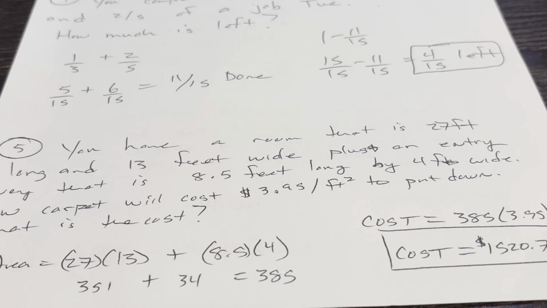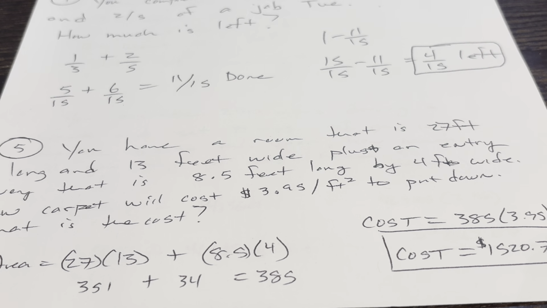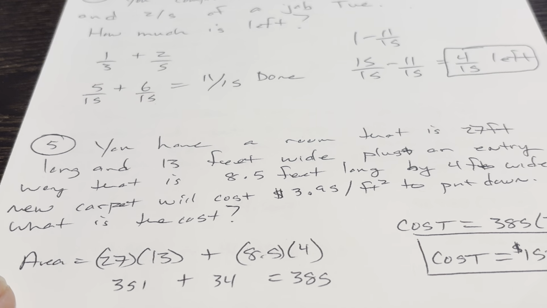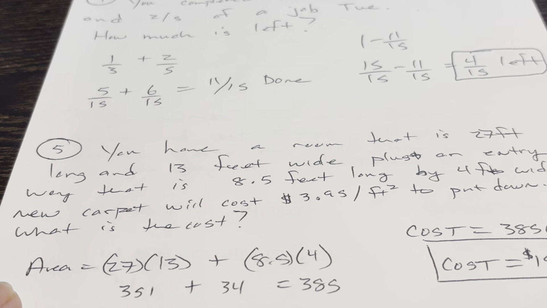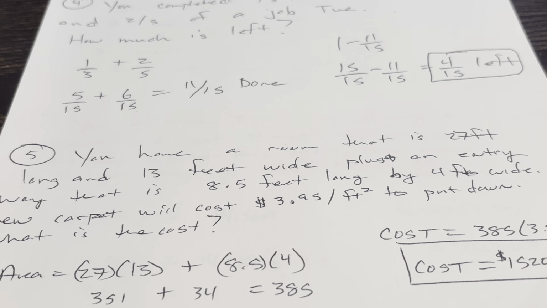You have a room that is 27 feet long and 13 feet wide, plus an entryway that is 8.5 feet long by 4 feet wide. New carpet will cost $3.95 per square foot to put down.